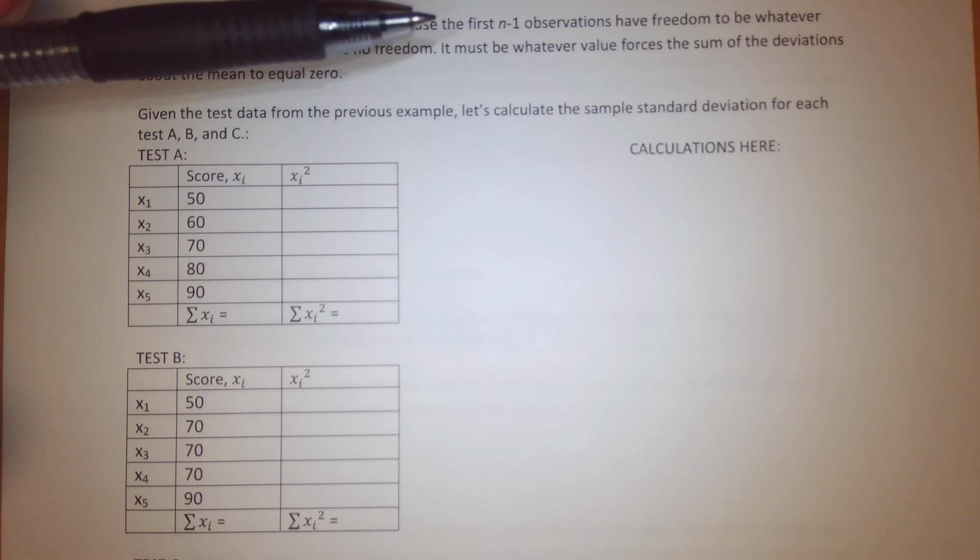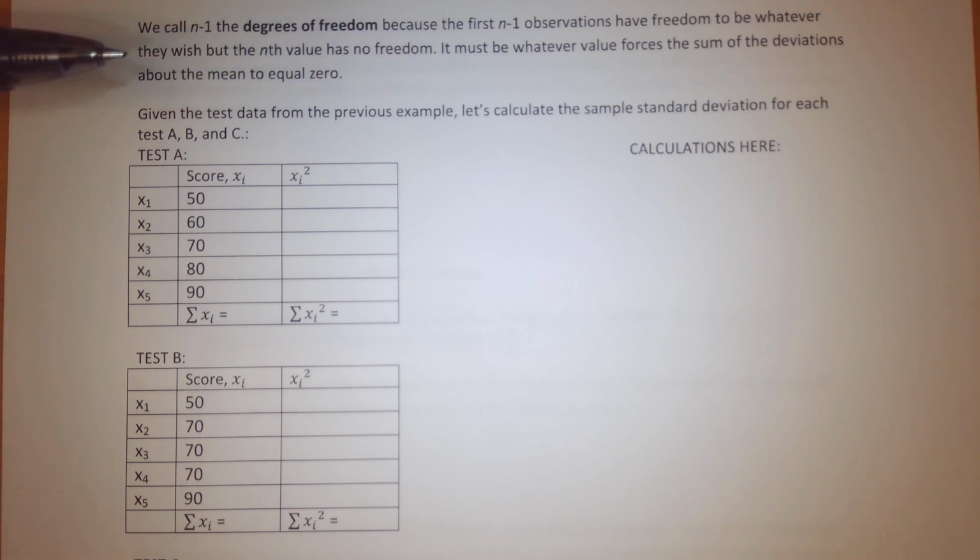N minus 1 observations have freedom to be whatever they wish, but the nth value has no freedom. It must be whatever value forces the sum of the deviations about the mean to equal 0. So let me give you an easy example of that. Let's say there are 20 people that walk into the classroom. So n is 20.